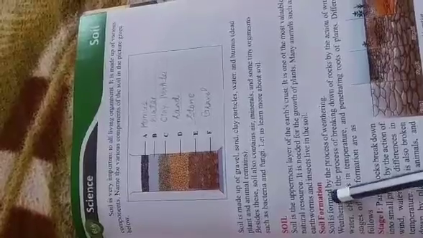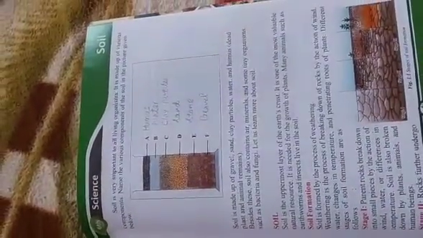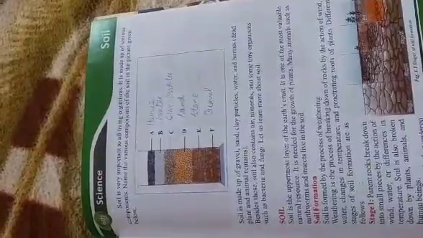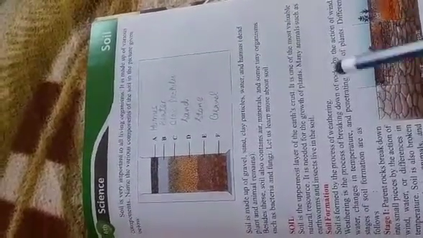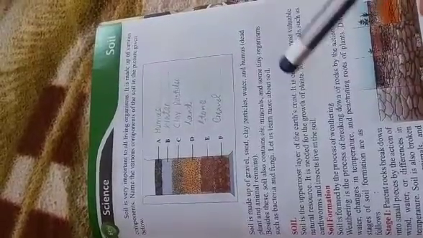Soil is formed by the process of weathering. So the first question arises: what is weathering? Weathering is a process in which big rocks get broken down by the action of wind or water, by the change in temperature, or by the penetrating roots of plants. So when there is action of wind or change in temperature, the big rocks get broken down into smaller particles.